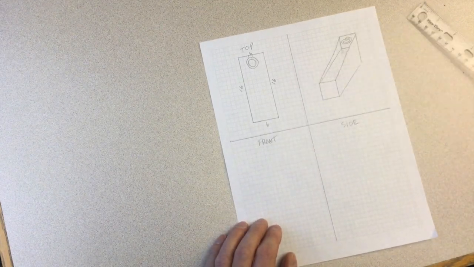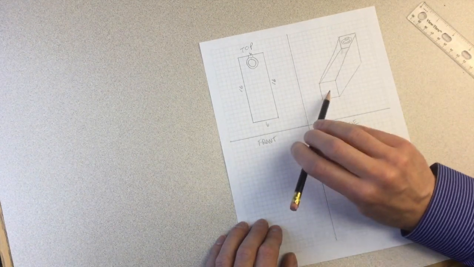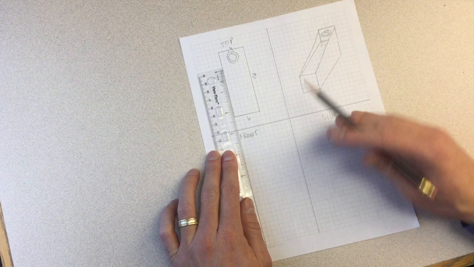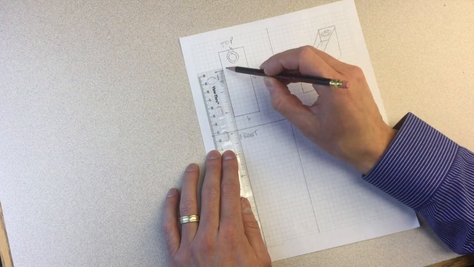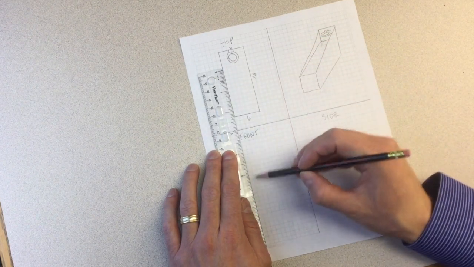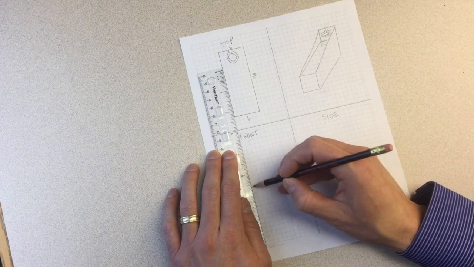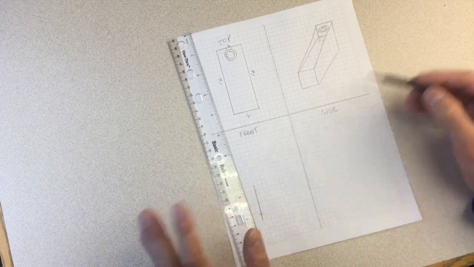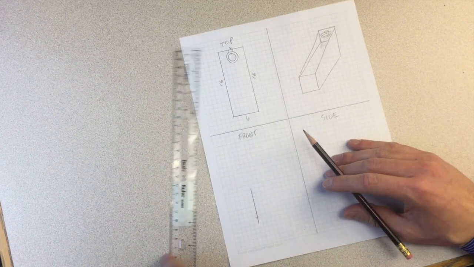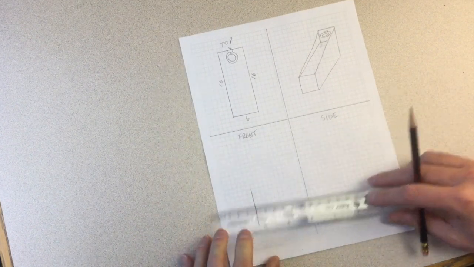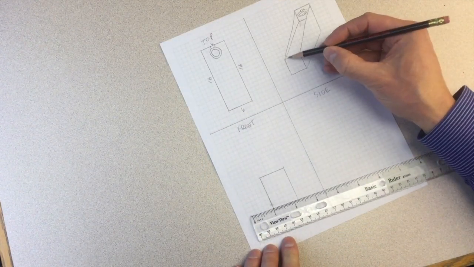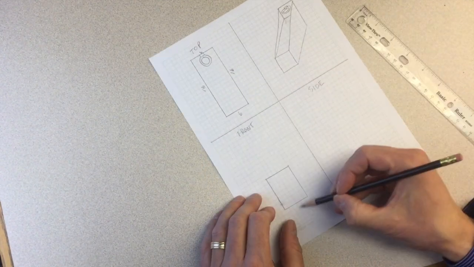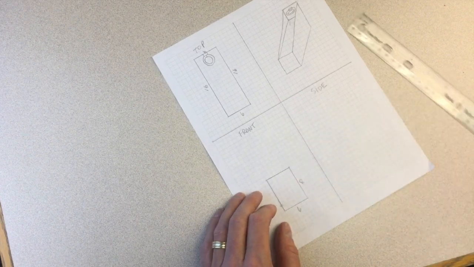Okay, so now the front view is just going to be looking at it this way. And it does have to line up with the top view. I'm going to make that 8 tall, and it's going to be 6 wide. Okay, that's just the bottom part here. 6 wide by 8 tall.